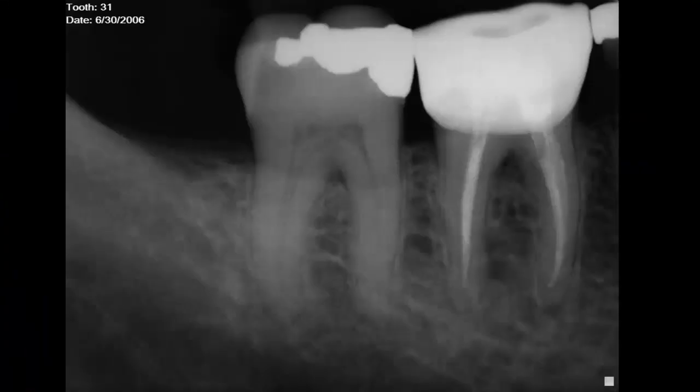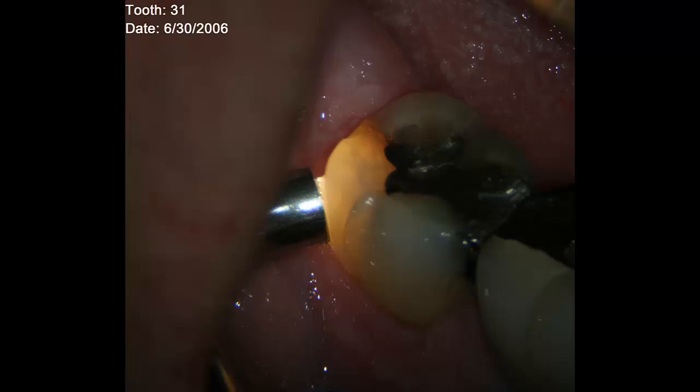Okay, let's review the case history. The patient is currently an 81-year-old male. I initially treated him in 2006, and he presented with a mandibular right second molar, and he exhibited cracked tooth syndrome. When transilluminated, the tooth revealed a distal buccal cusp fracture, which you can see on this clinical photomicrograph.